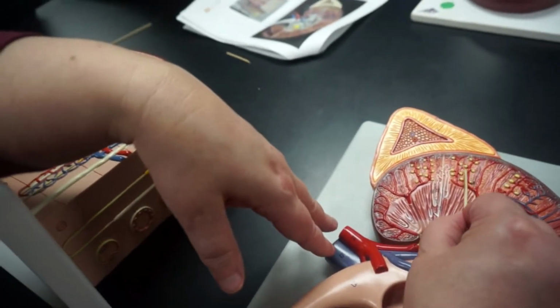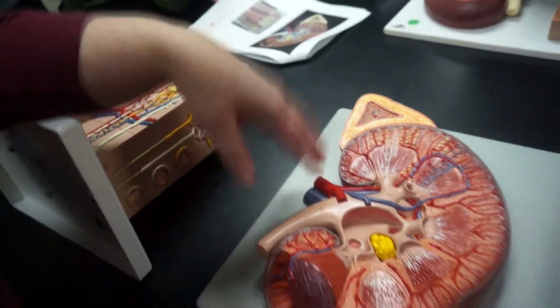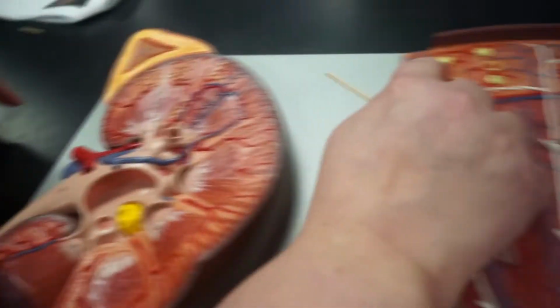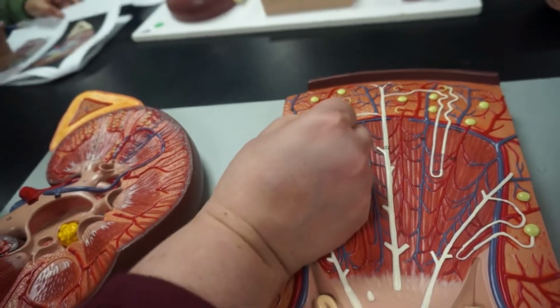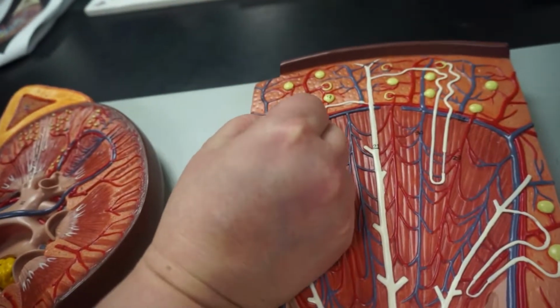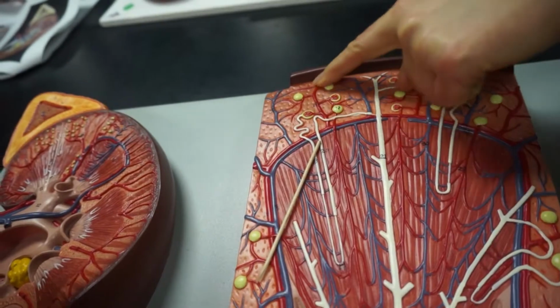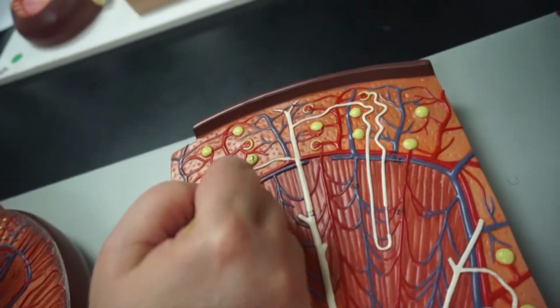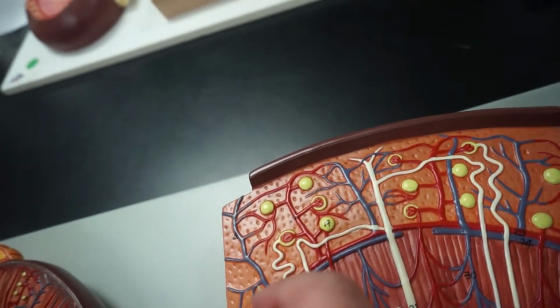But you see the little green dots? They're supposed to be the Bowman's capsules over the top of them. Here you notice these are Bowman's capsules. They've cut it here so you can see the glomerulus, and here's the Bowman's capsule right there. It's like Pac-Man. The interlobular goes in, and the interlobular becomes the afferent arteriole, which feeds into the glomerulus.